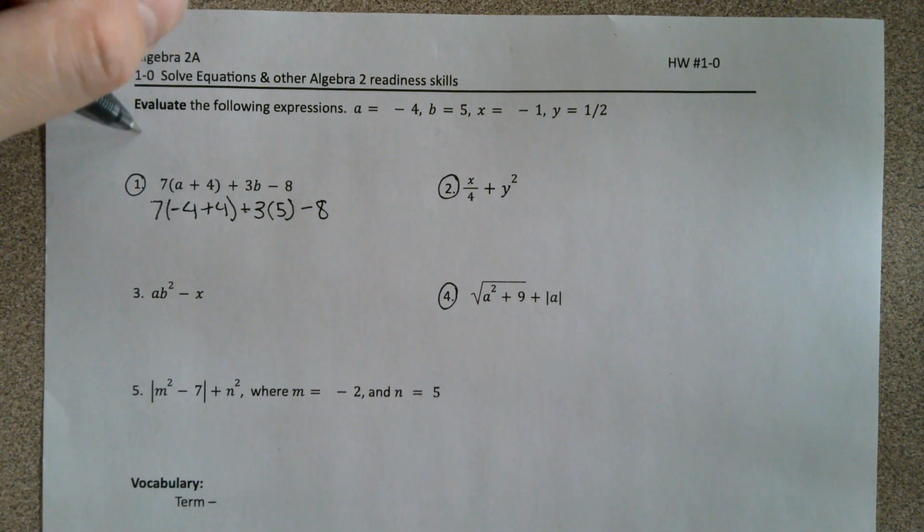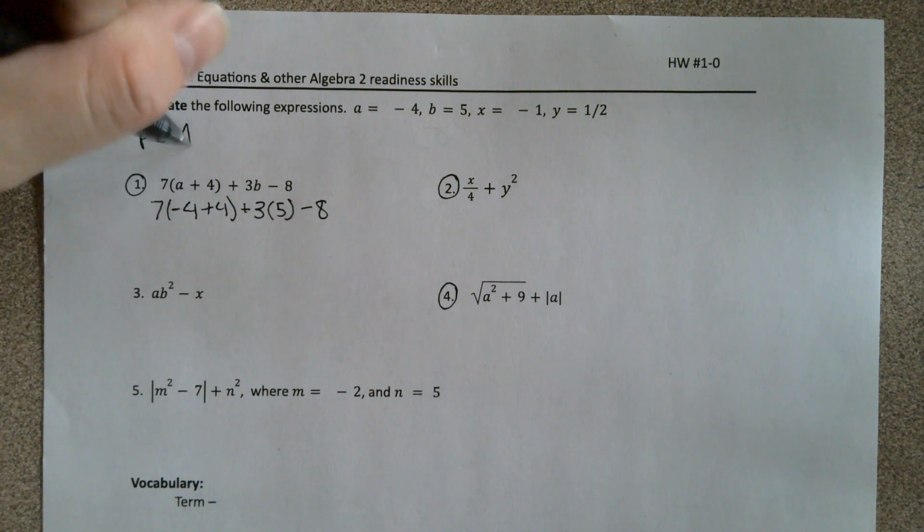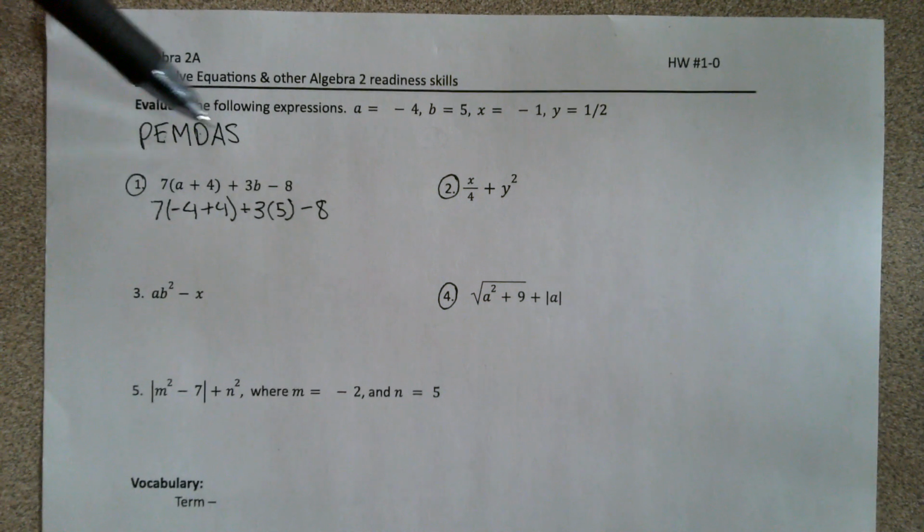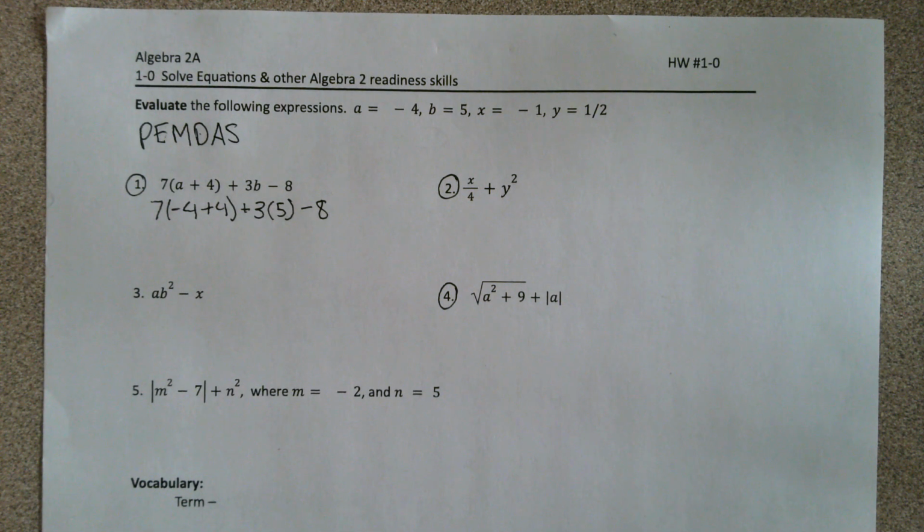Hopefully you remember PEMDAS. Please excuse my dear Aunt Sally was the acronym they typically used. Now what this actually means in math terms: parentheses, exponents, multiply, divide, add, subtract. That's literally the order of operations. That's the order in which you do things.